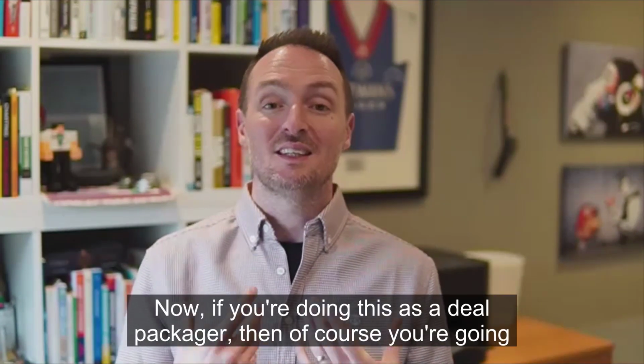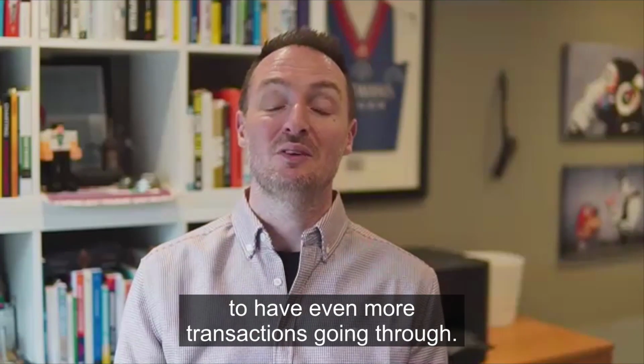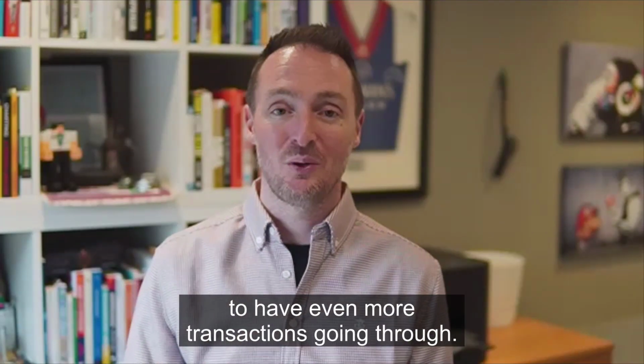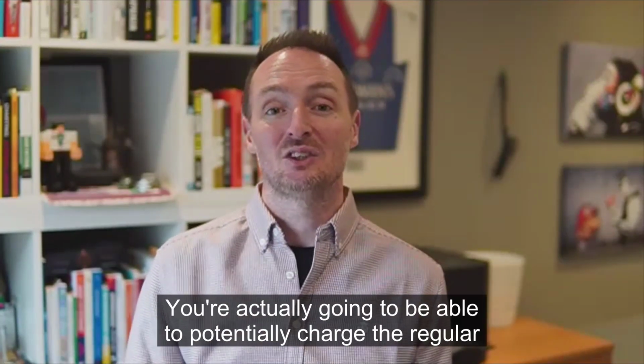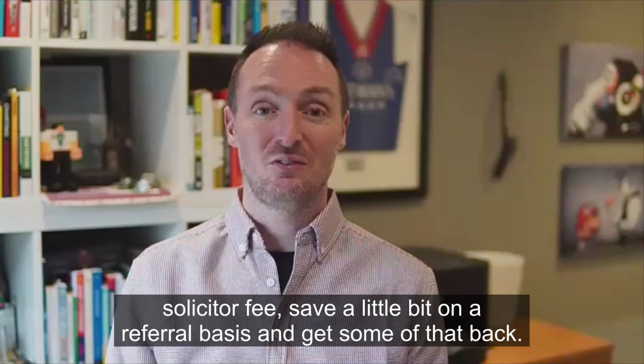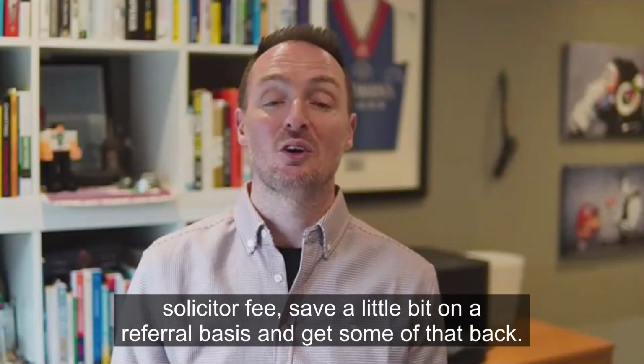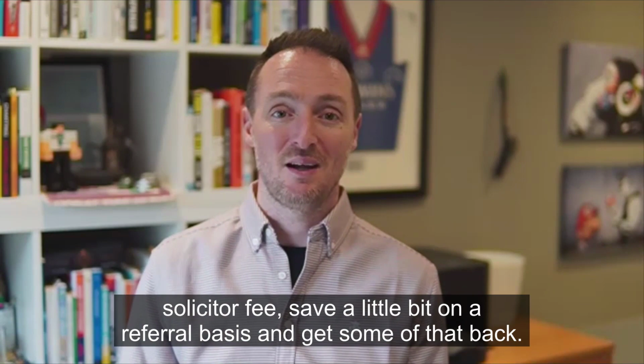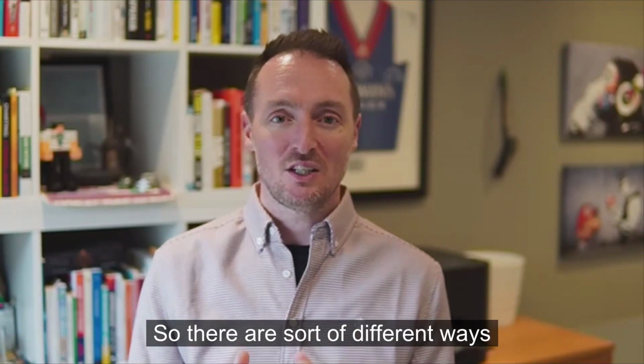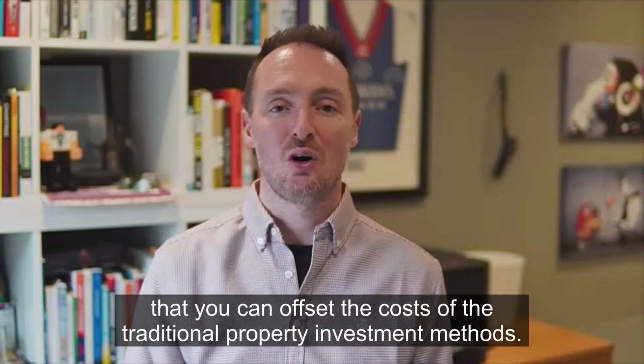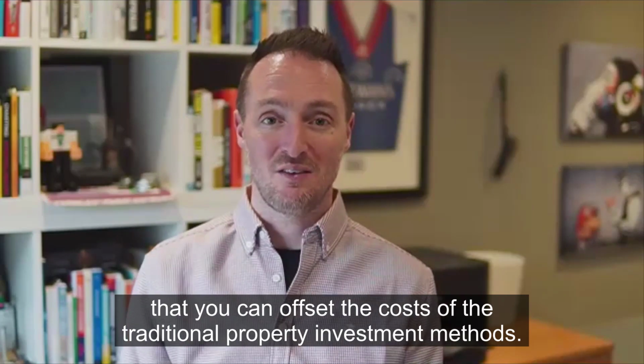Now, if you're doing this as a deal packager, then of course you're going to have even more transactions going through. You're actually going to be able to potentially charge the regular solicitor fee, save a little bit on a referral basis and get some of that back. So there are different ways that you can offset the costs of the traditional property investment methods.